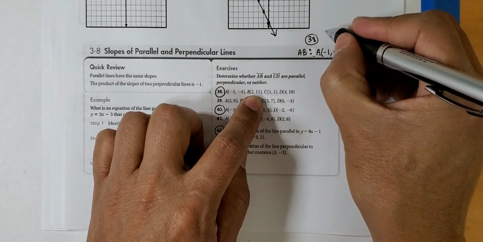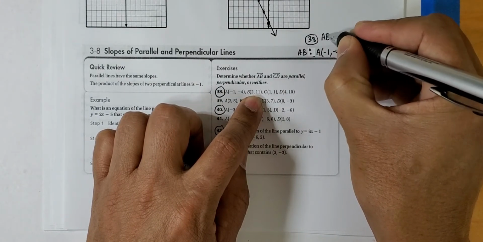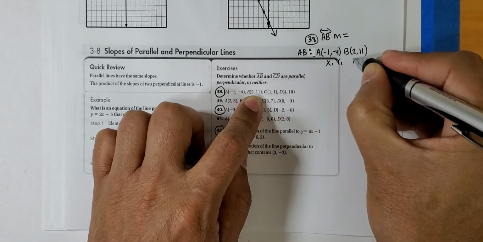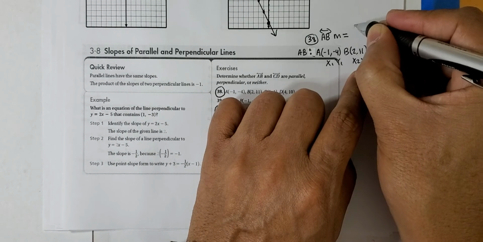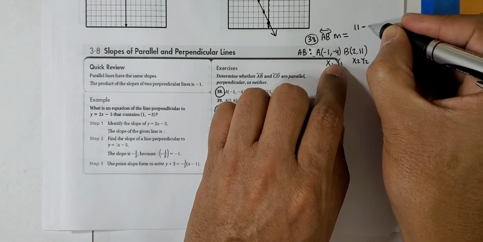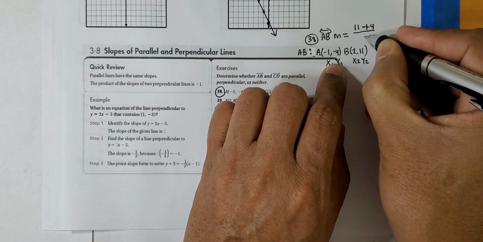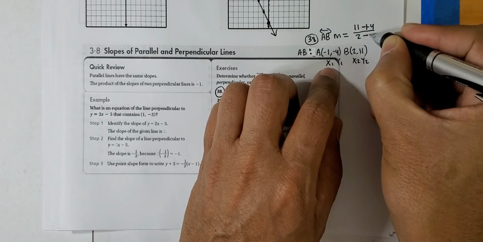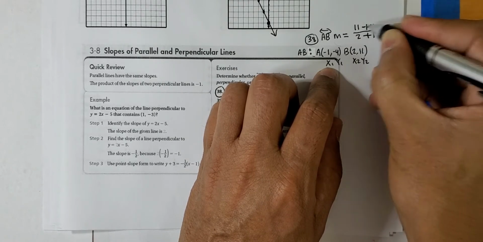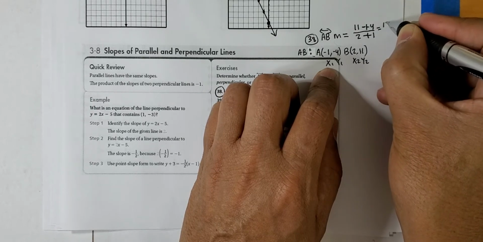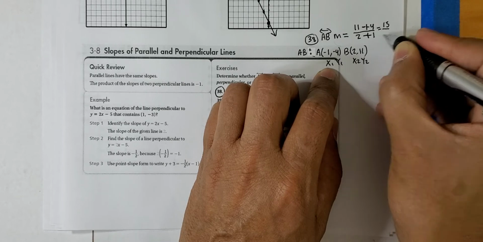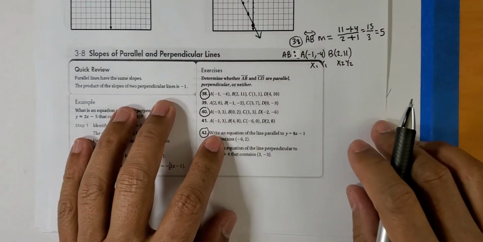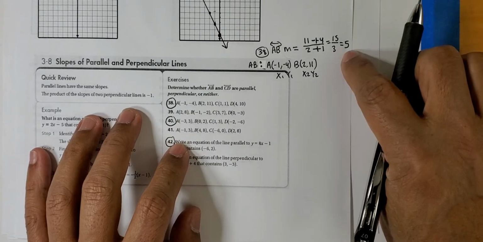Okay? So the slope of AB is equal to, label x1, y1, x2, y2. So this is 11 minus y1, which is -4. So we know what's going to happen there. This becomes plus. And then x2 is 2 minus x1, which is -1. So minus a -1, and again, this becomes plus. So this is 11 plus 4, which is 15, and 2 plus 1 is 3. And 15 divided by 3 is 5. So the slope of AB is 5. And I'm sorry you can't see that. That's my mistake. But the slope is 5. Okay?